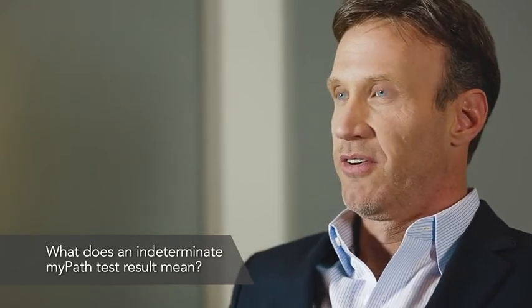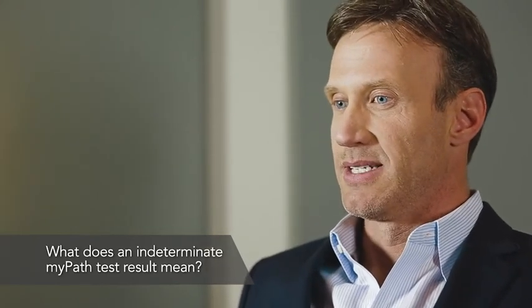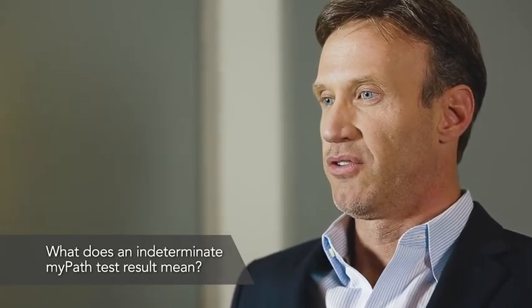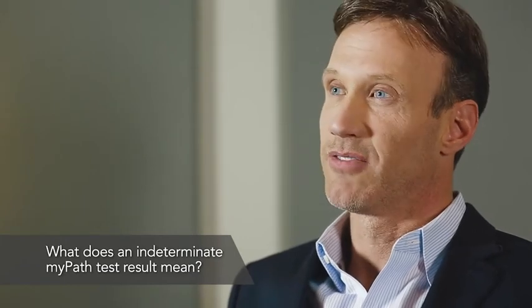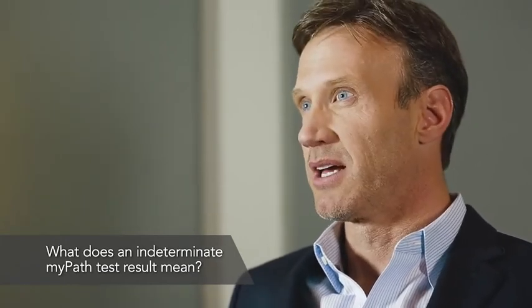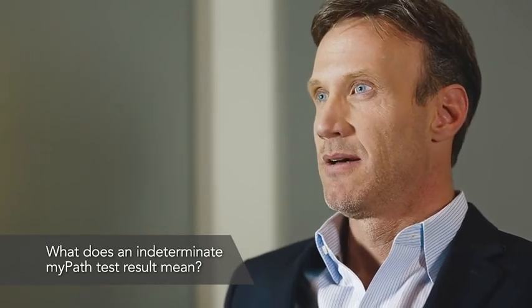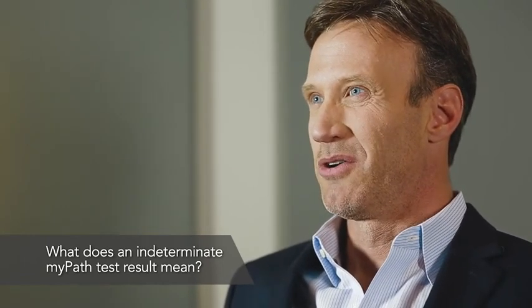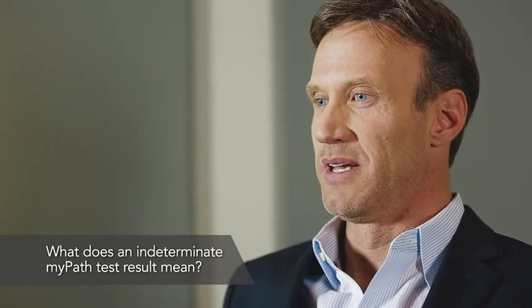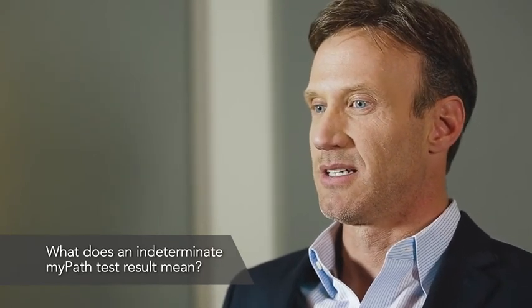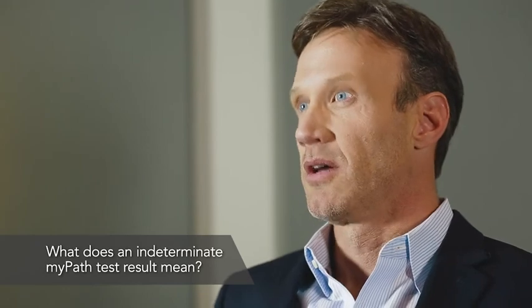So regardless of which of those scenarios applies, indeterminate results are best considered very carefully and on a case-by-case basis. It's probably fair to say that many myPath users consider an indeterminate result to be indicative of a lesion that at least warrants complete re-excision.